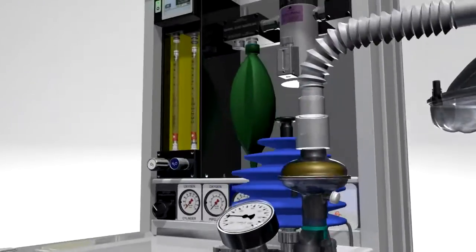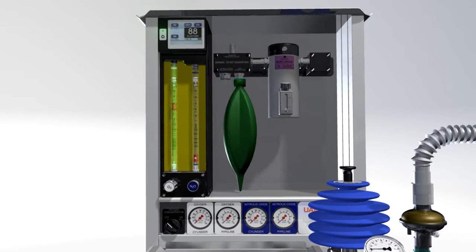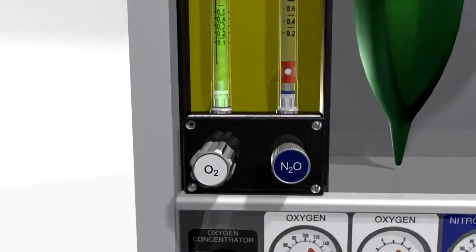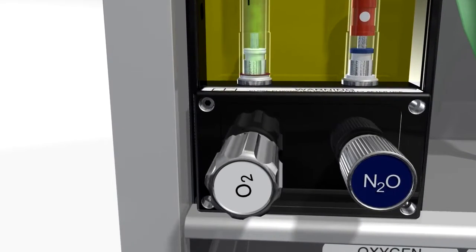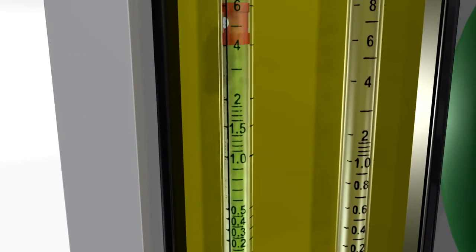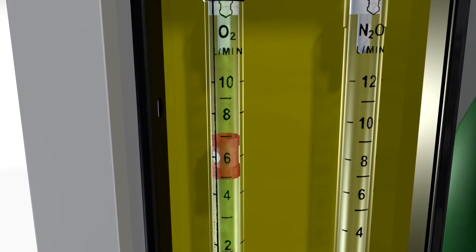The oxygen then travels through the flow meter into the back bar and reservoir bag. The flow meter controls the amount of oxygen entering the back bar and available for the patient. The spinning bobbin shows the flow rate in liters per minute.